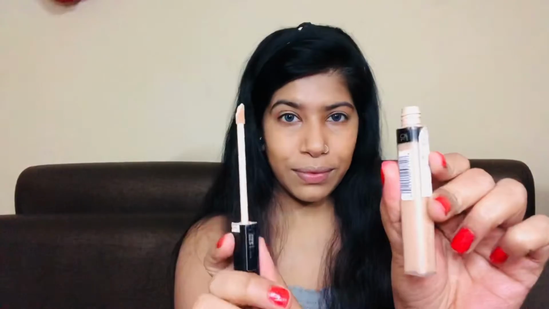To highlight my face, I'm using here this Maybelline concealer in the shade 10. I'm applying just a little bit at inner and outer corner of my eyes, cupid bone, at my chin and little bit on my forehead just to highlight it. And I'm blending them all together.